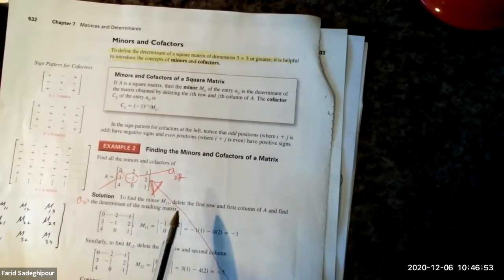First, we want to practice how to find the minors and cofactors of this 3 by 3. In that case, what does M11 mean? In M11, the first number is always i, the row, and the second is the column. It means you take the first row and the first column. If you delete these, what is left? This. Find the determinant of that.